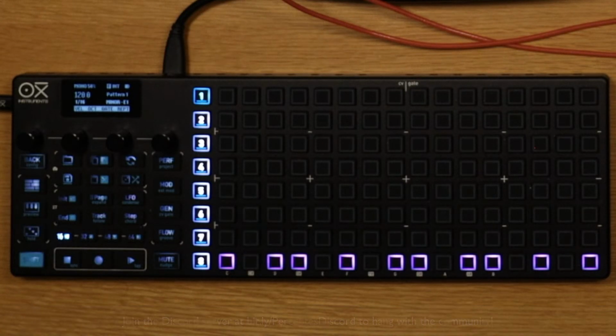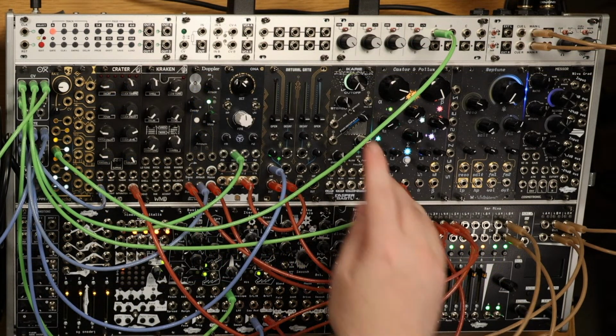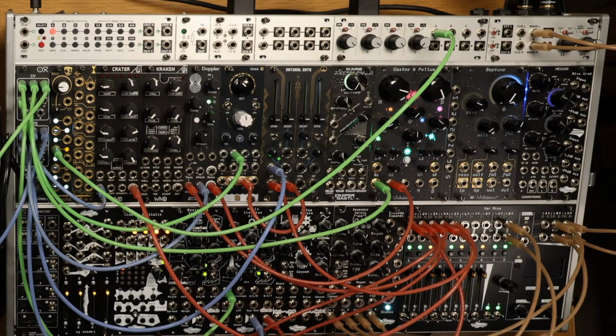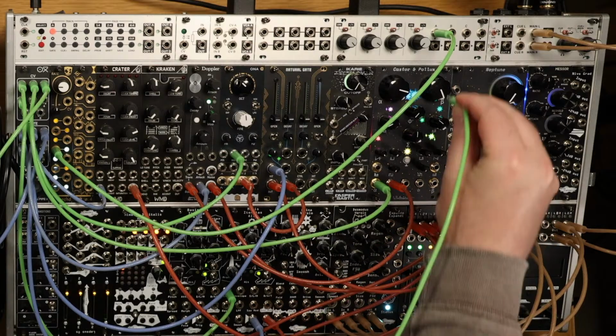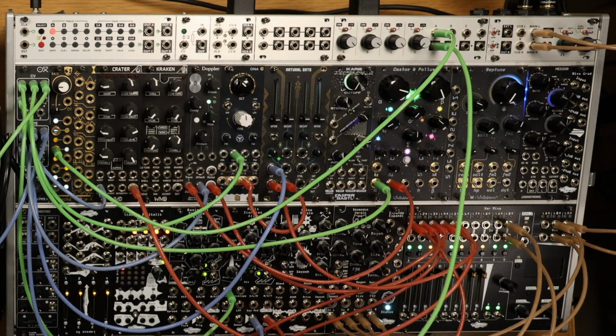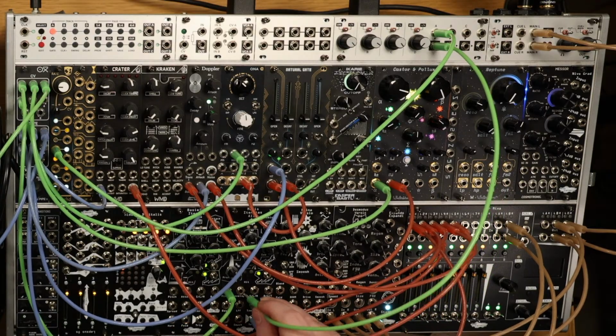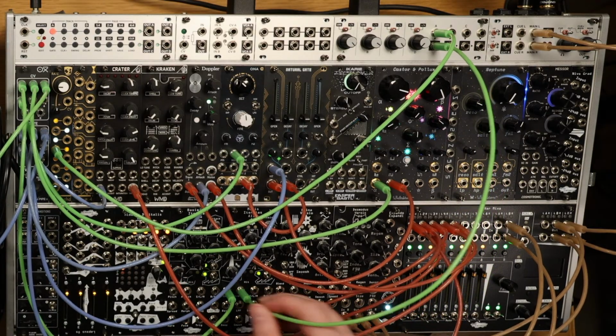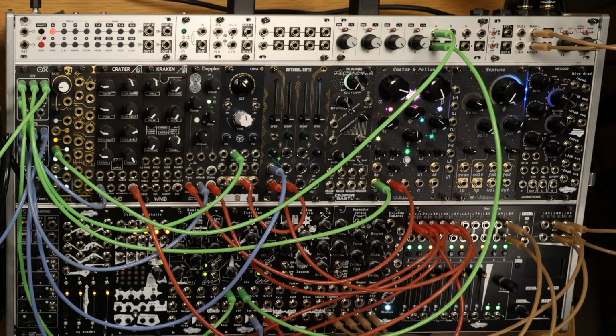Let me make sure I'm looking at the right screen. I'm going to send it through an attenuator, and then from the attenuator output into the envelope CV jack on Manus, which will vary the decay time of its pitches. And let's get that playing again.